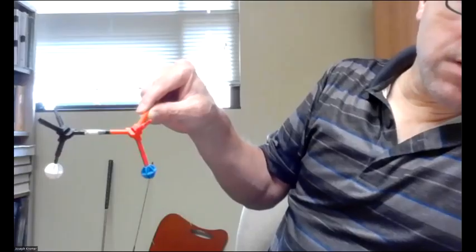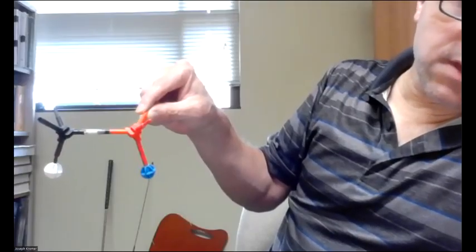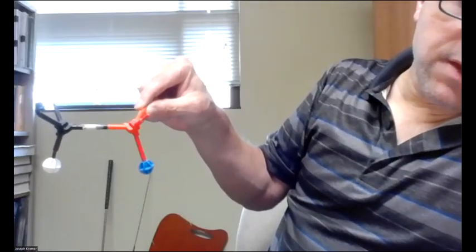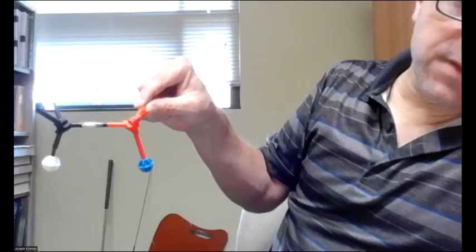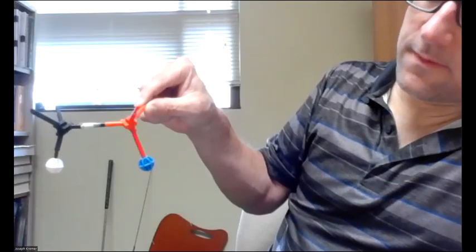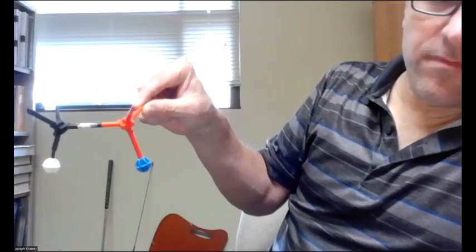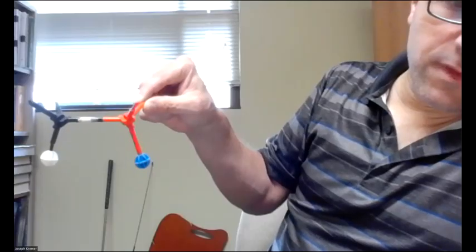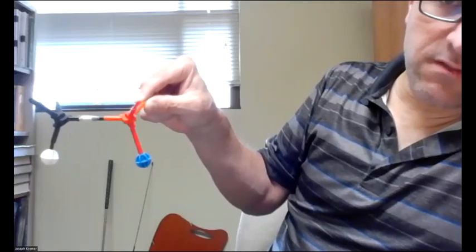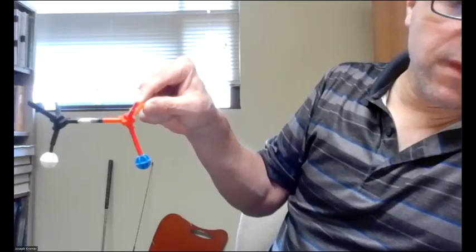Hold the molecular model so that the colored vertex is to the left and the carbon vertex is to the right. Rotate the bond so that the colored sphere, the blue one, is up.